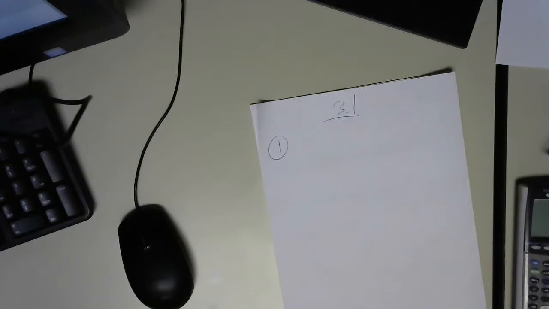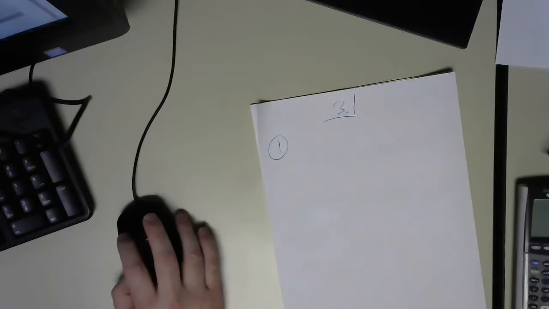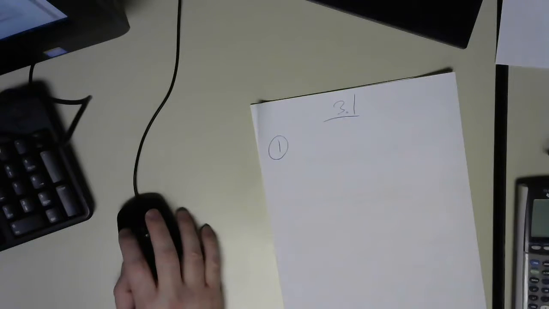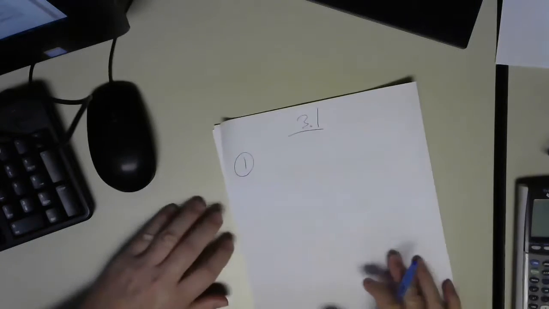All right, on to section 3.1. Let's do number 1. It says compute the determinant using a cofactor expansion across the first row.